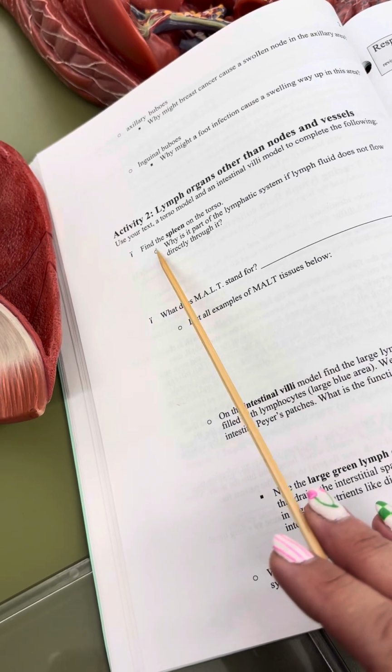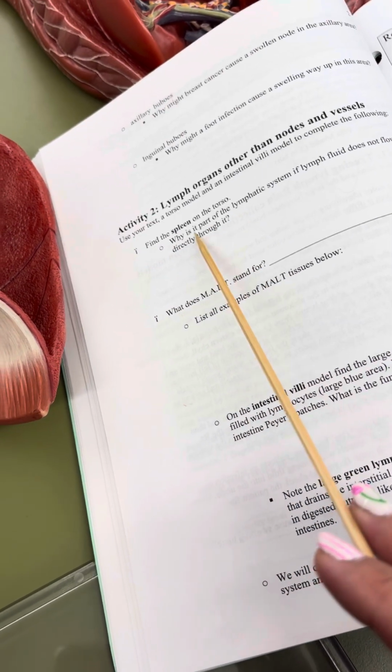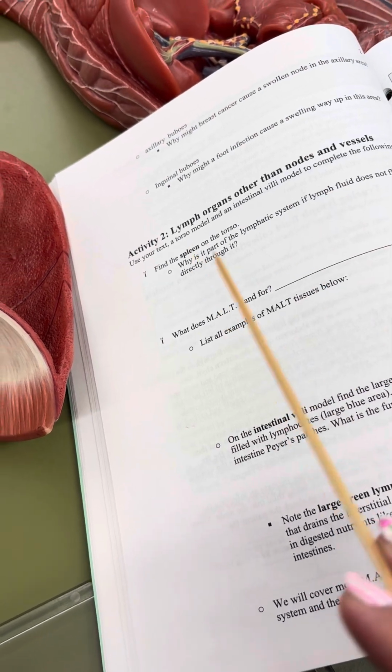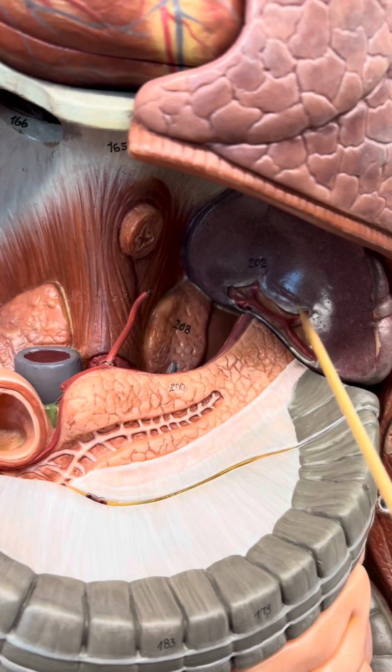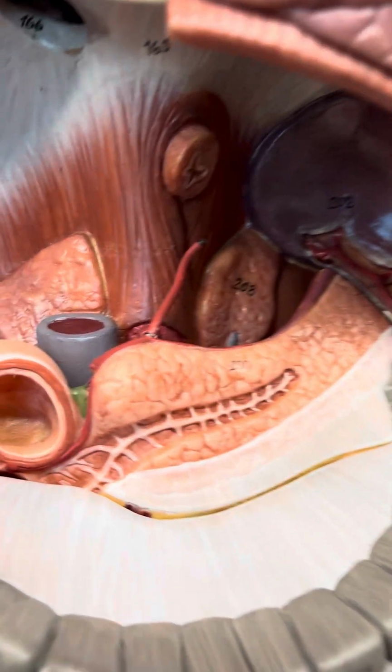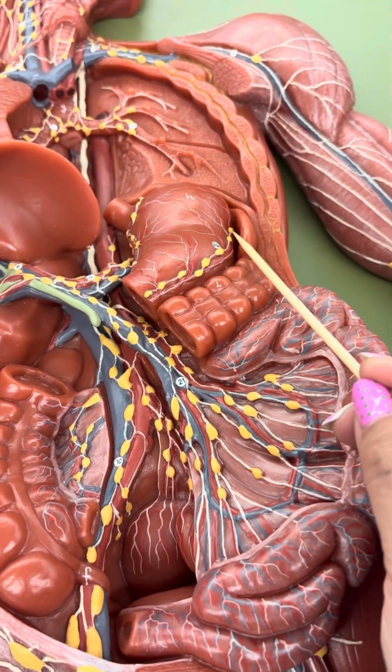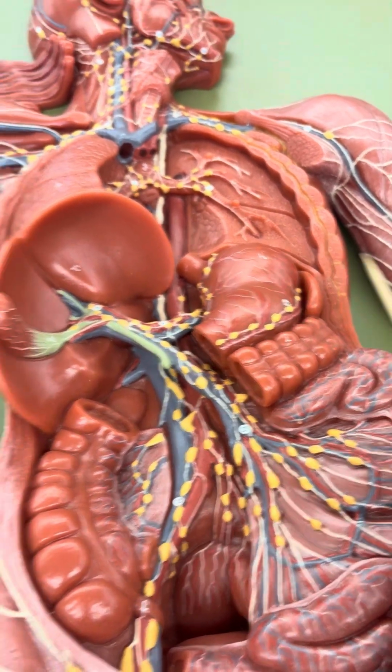It first says to find the spleen on the torso. Why is it part of the lymphatic system if lymph fluid does not flow directly through it? So on the torso model, here is the spleen. And if you want, you can see it on this model too. The spleen is right there next to the stomach.